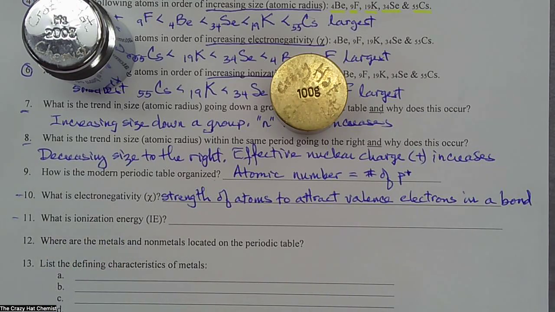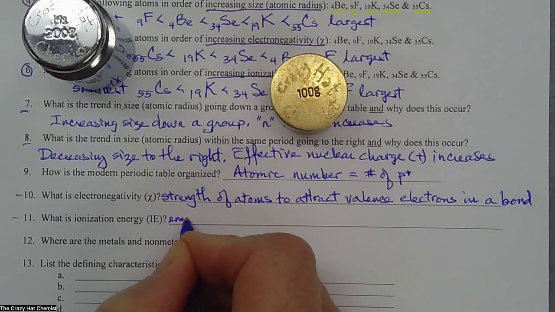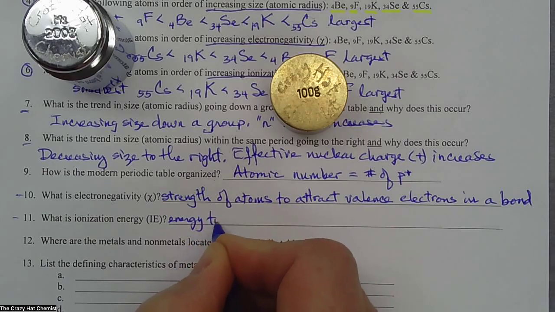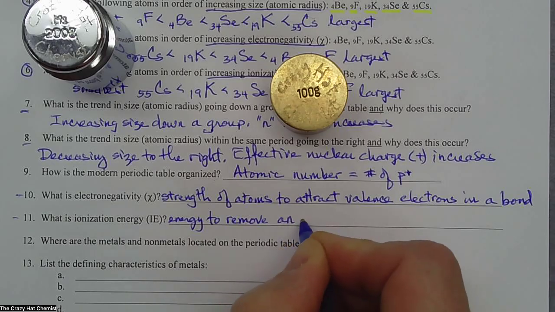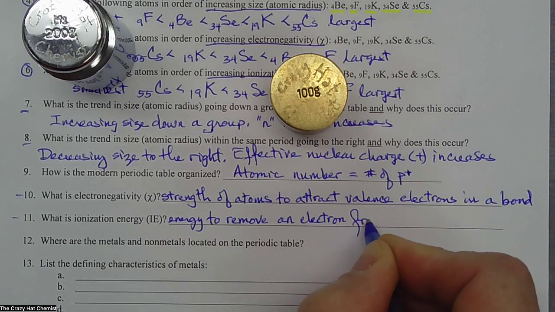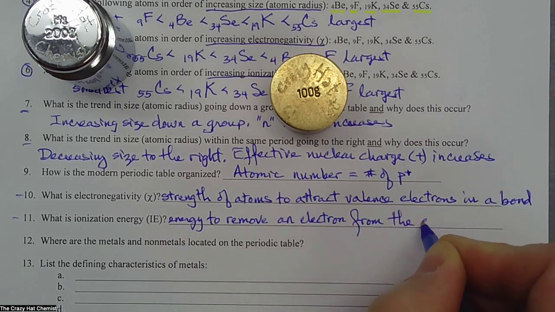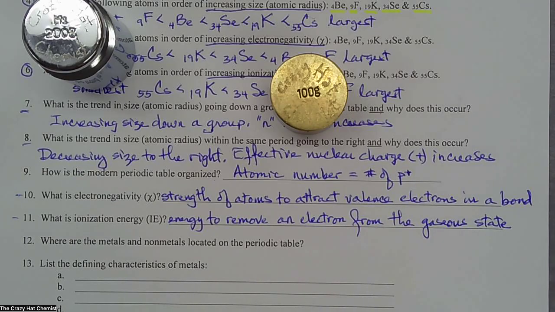And what is ionization energy? Well, ionization energy is the energy to remove an electron from the gaseous state. So if you have the gaseous state of either an atom or an ion, it's the energy to remove that electron from the atom or the ion.